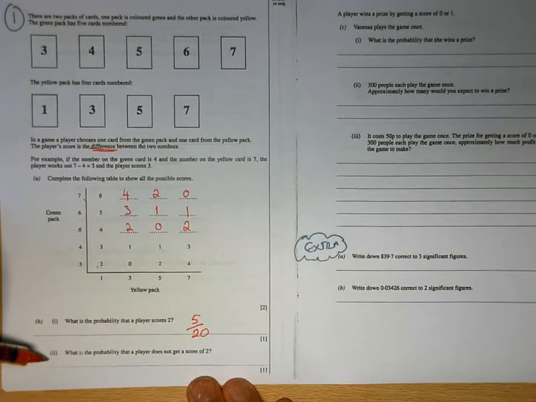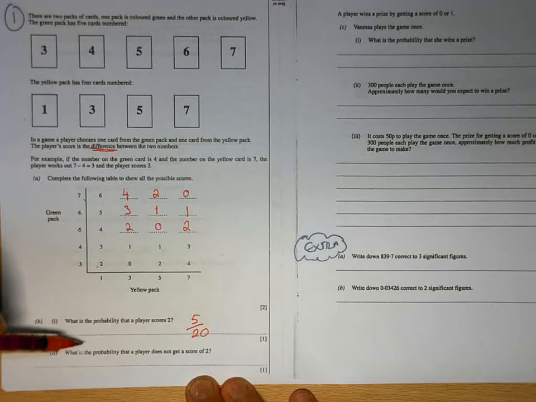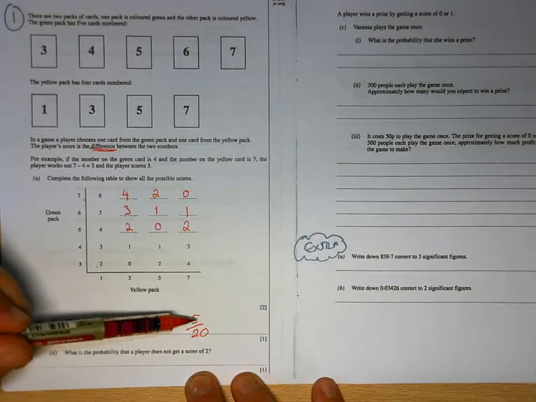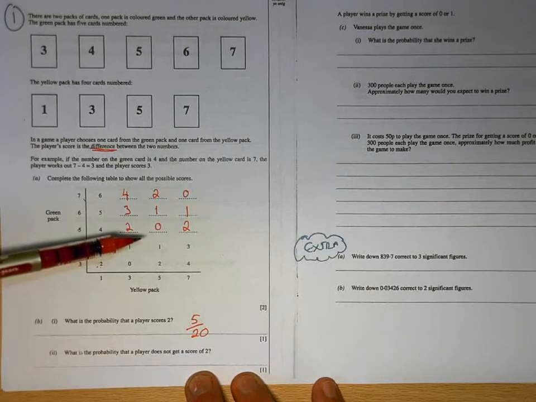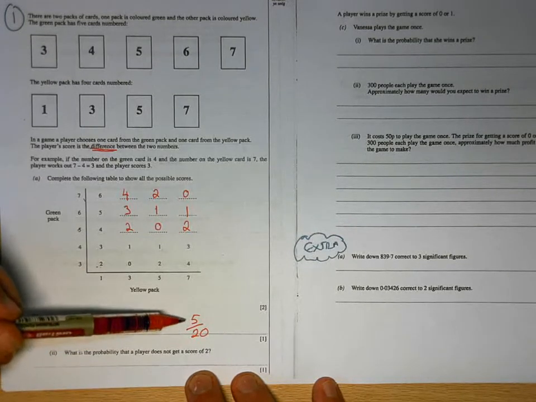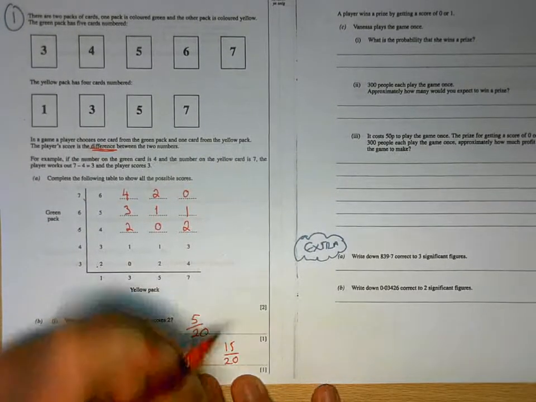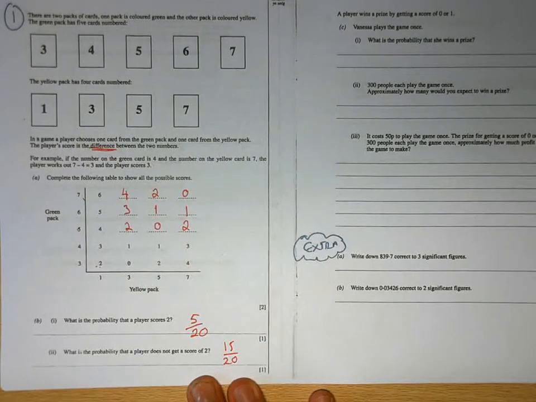And the second part, what is the probability that the player does not get a score of 2? Well, if there are 5 chances of getting a score of 2 out of 20, that means the difference, 15 out of 20, will be the chances of you not scoring 2.